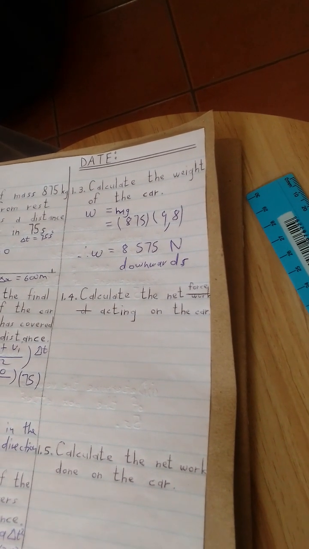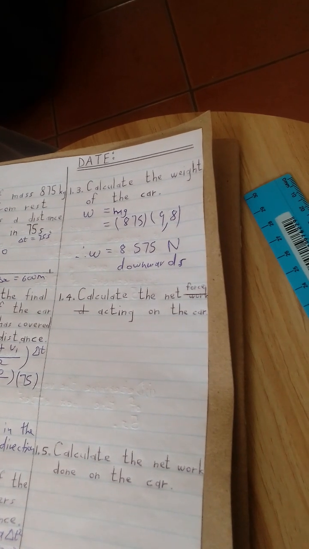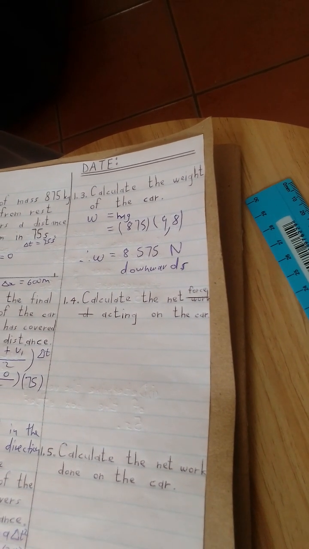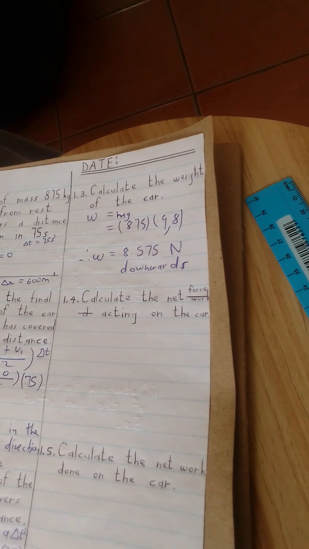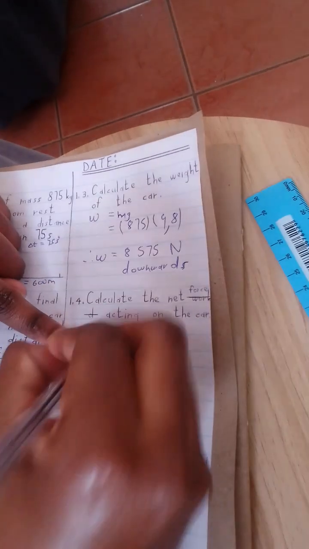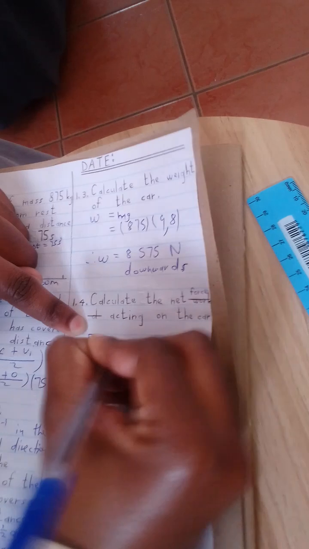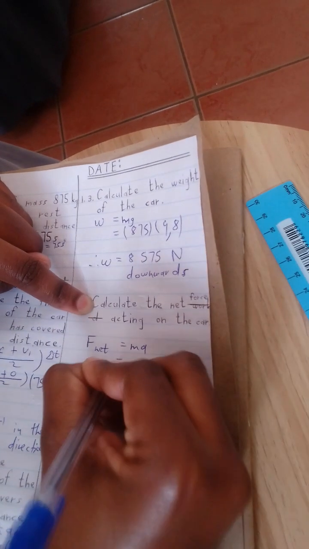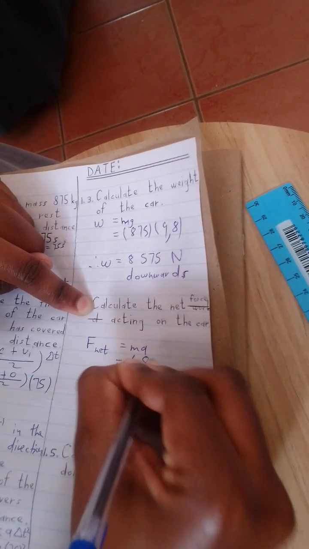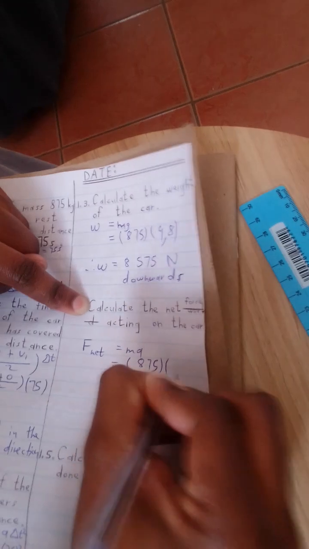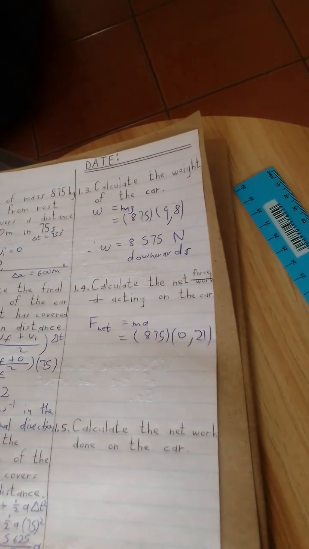1.4 states, calculate the net force acting on the car. So the formula is F net is equal to ma. What is m? 875. What is a? You can take 0.21 or you can take 16 over 75.